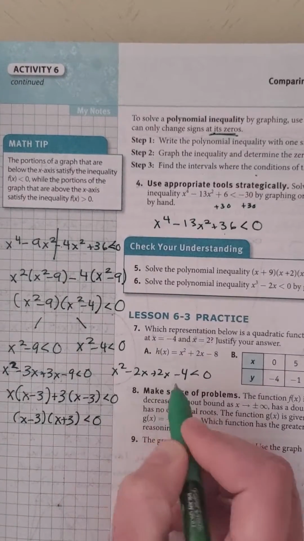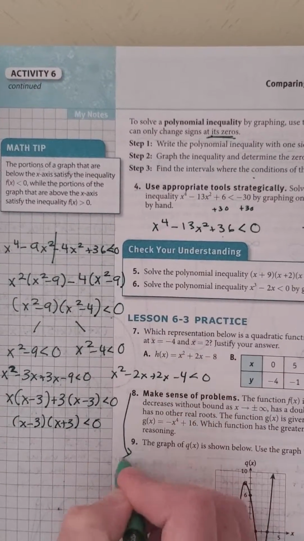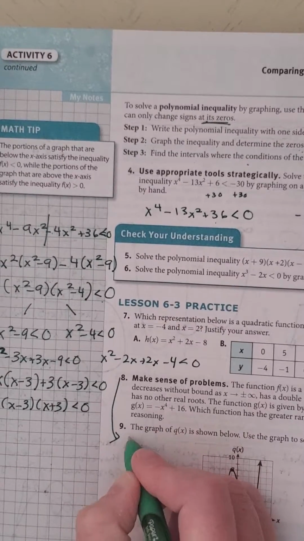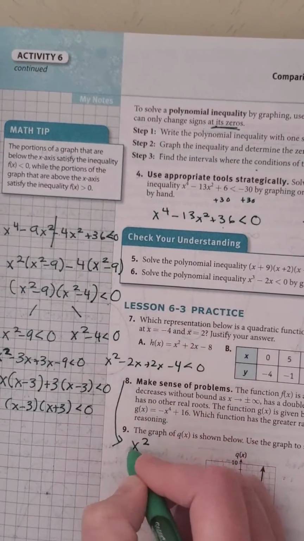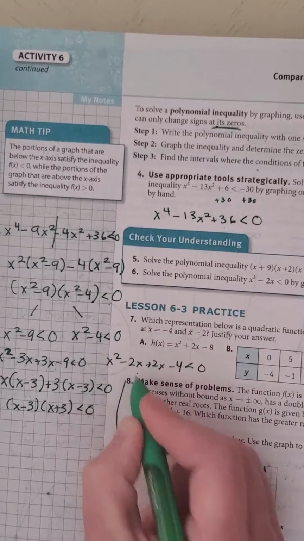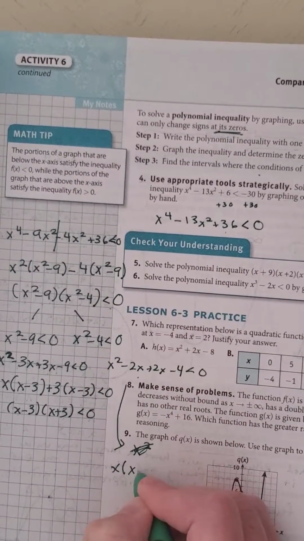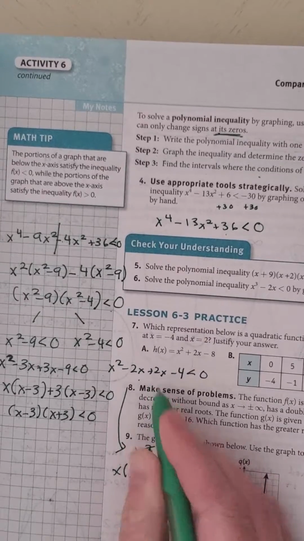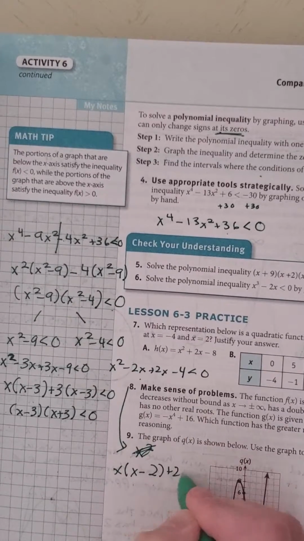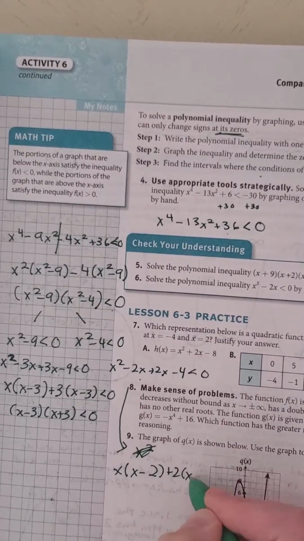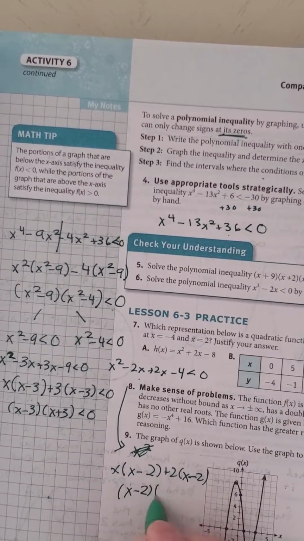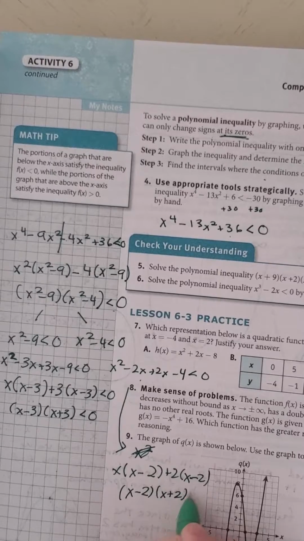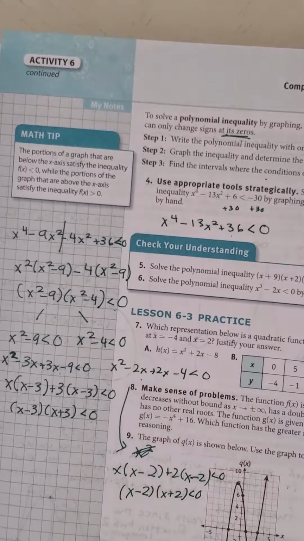And here, right, I'm going to have to come down here. I'll have x squared, take out the GCF. So I'll have an x and then x minus 2, bring down my positive 2, and factor out the 2, x minus 2. Group these together, x minus 2, x plus 2, and remember this is less than 0.